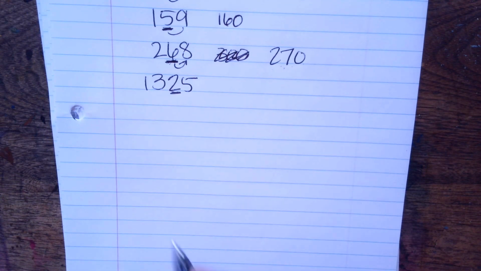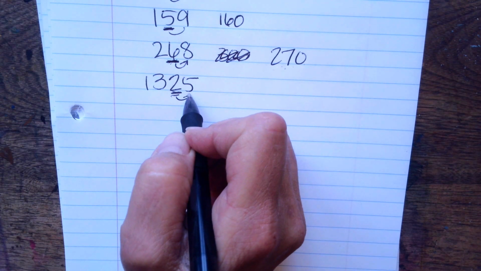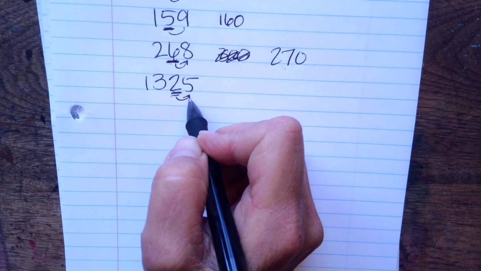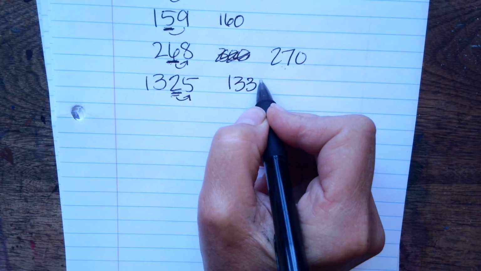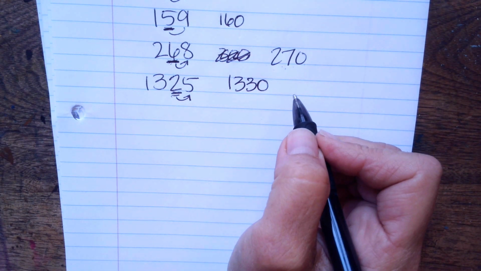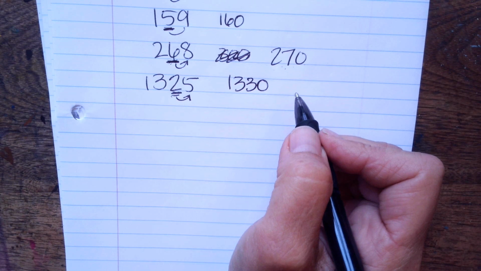Next one, we underline the 2, 5 or more, let it soar, 4 or less, let it rest. So this soars to a 3 and anything after the underlined digit turns to a 0.